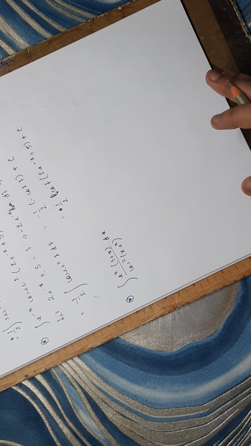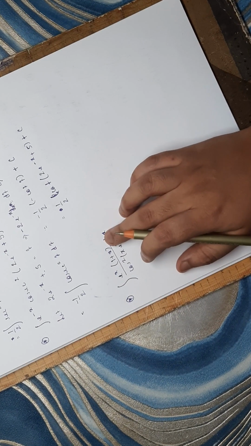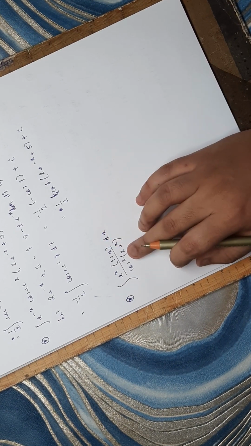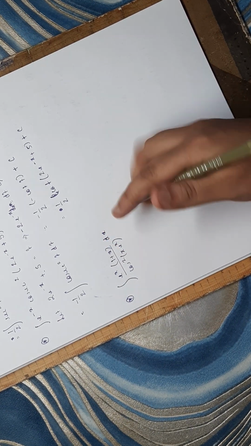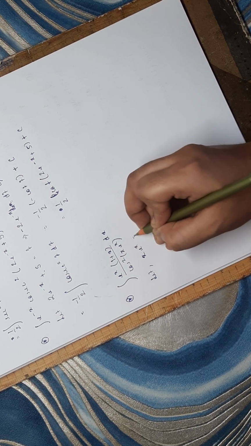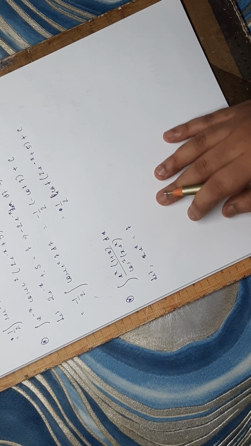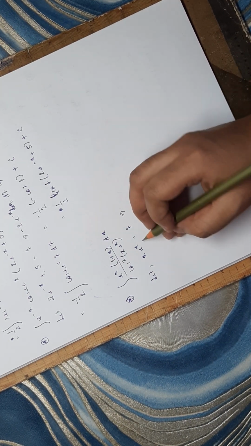So what do you think here? Which one should we consider as variable? Should we consider 1 plus x as variable, or should we consider x e to the power x as a variable? So let us consider that x e to the power x is, say, t. So in case we do that, what is the derivative that we will be getting?